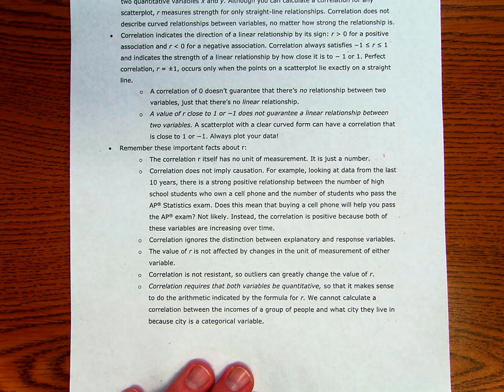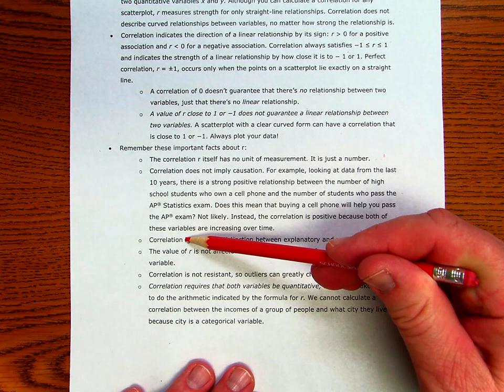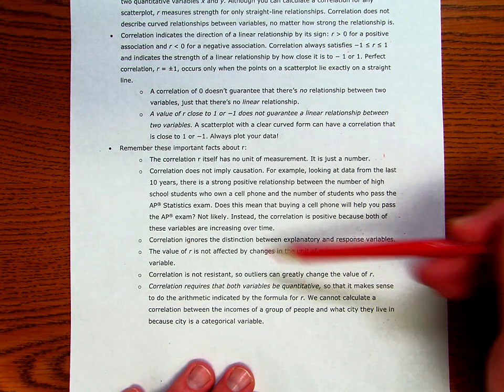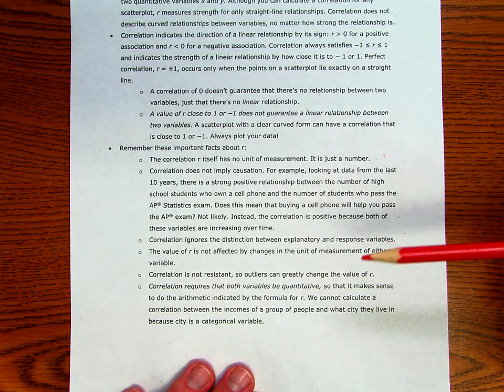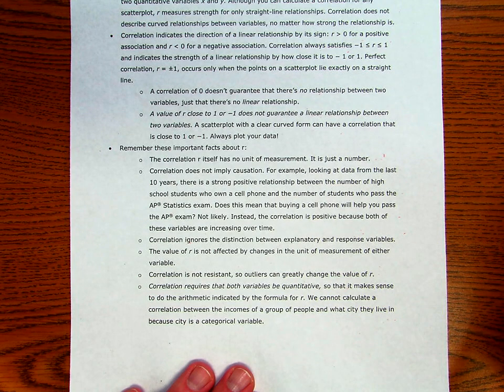But in the strictest statistical sense, using it as a statistical vocabulary term, correlation has to be involved with quantitative data. There can be an association between where you live and your income, but you're not allowed to use the word correlation.